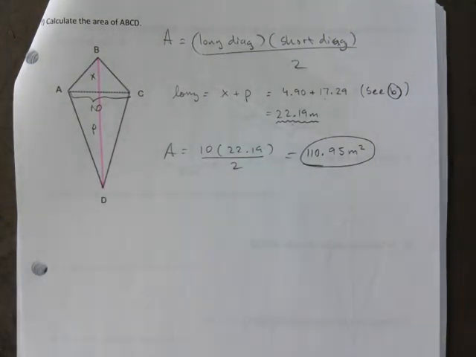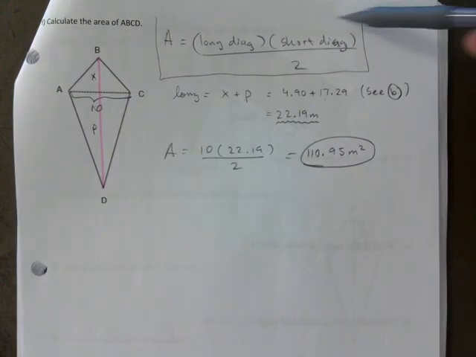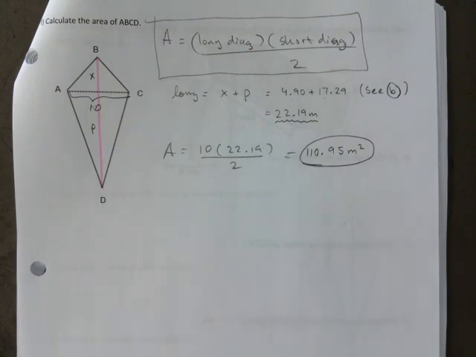So make sure this formula makes it to your study sheet, right? Area of a kite is found by going short times long divided by 2.